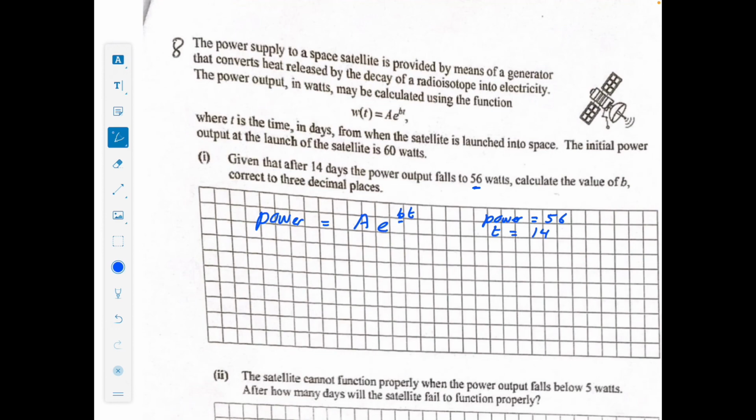Time, there's 14 days. And we know e, remember e has a value. e is actually the number 2.718..., kind of like the number pi. Same idea, just press the button on your calculator. And then A, that'll be our initial value, that'll be 60. So we know everything except for B, so we can solve it.